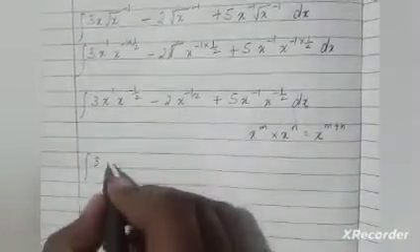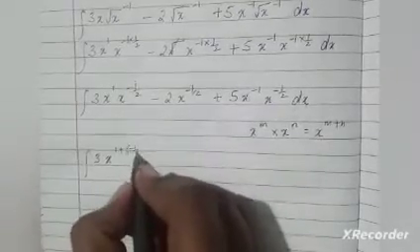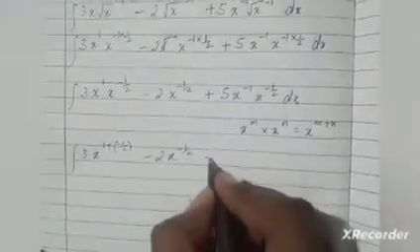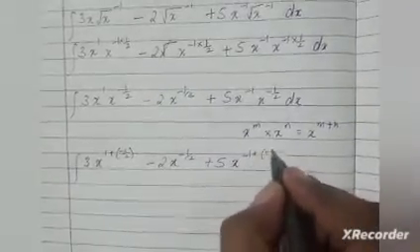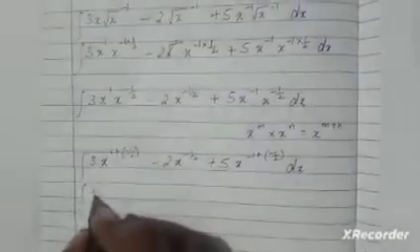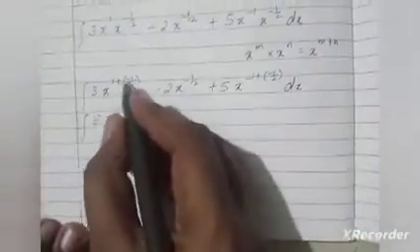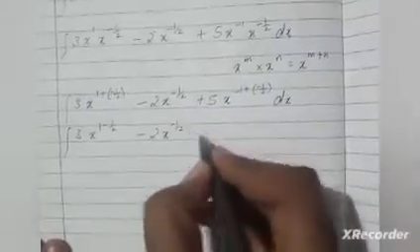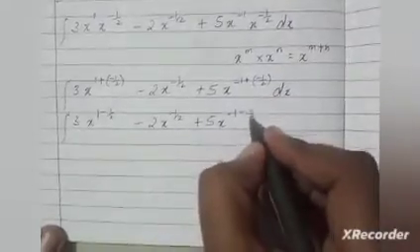So integration 3 x raised to 1 plus minus 1 by 2, minus 2 x raised to power minus 1 by 2, plus 5 x raised to minus 1 plus minus 1 by 2 dx. Further, integration 3 x raised to 1 plus minus minus 1 by 2, minus 2 x raised to minus 1 by 2, plus 5 x raised to minus 1 plus minus minus 1 by 2 dx.